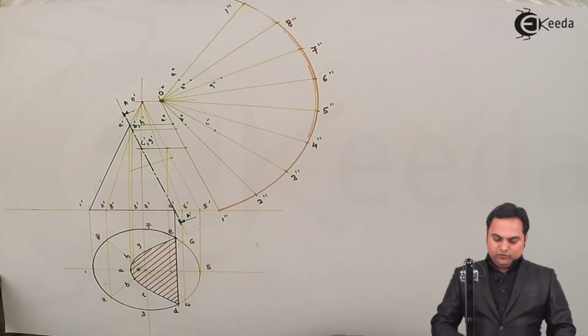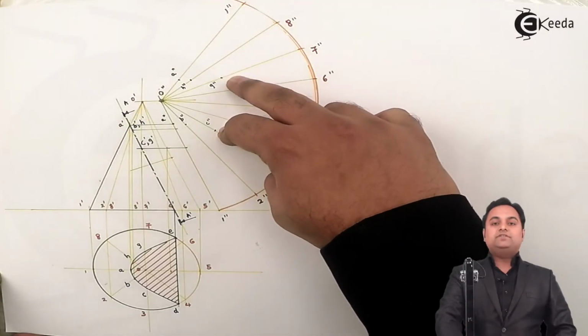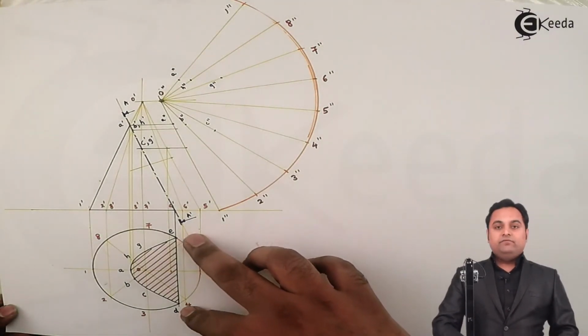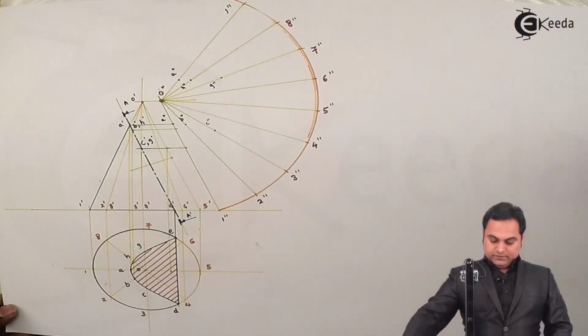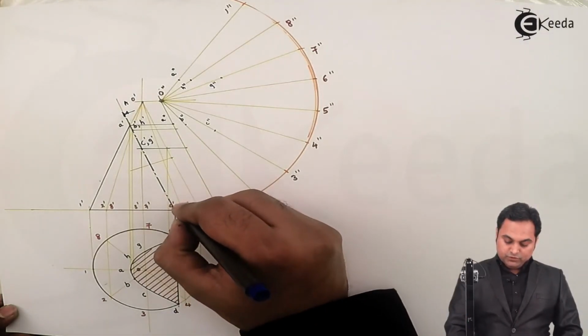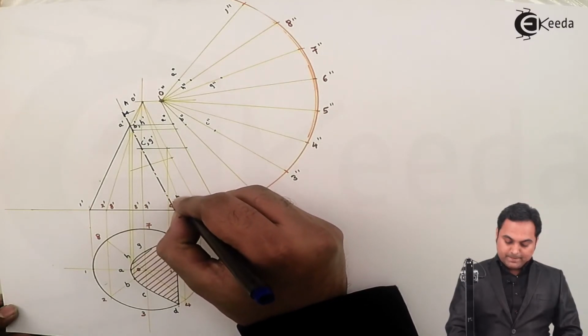Now after I have located C double dash, G double dash, the next points are D and E, which we are seeing in the top view. The same points are there at the base in the front view. So I'll call them D dash and E dash.